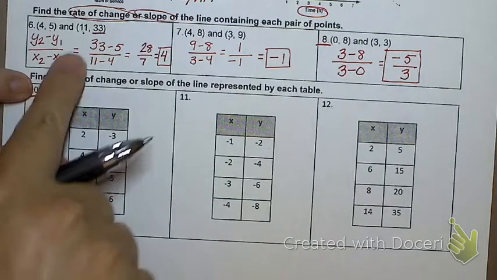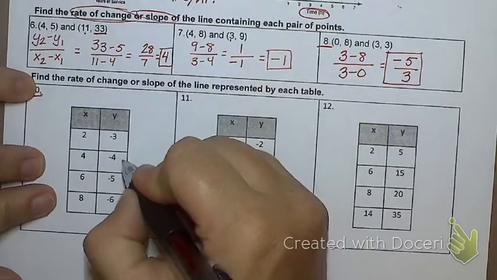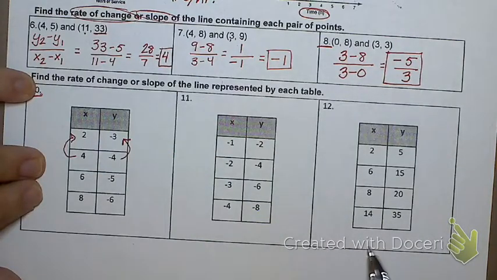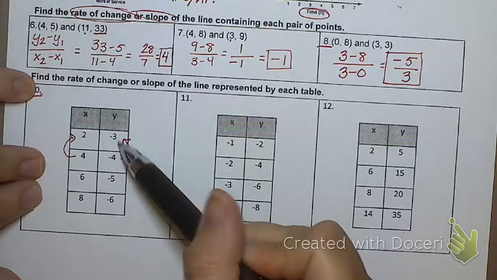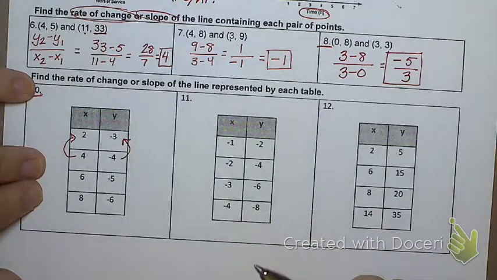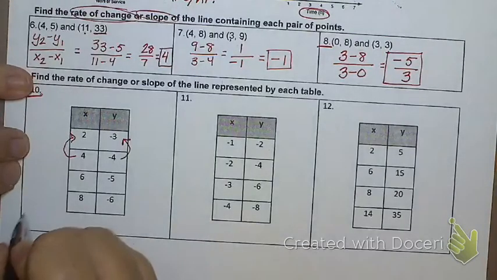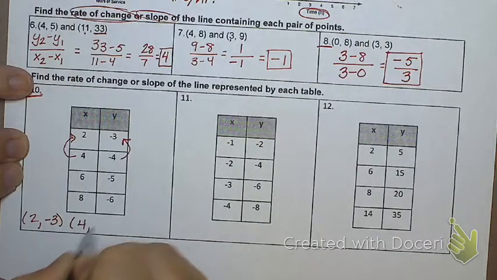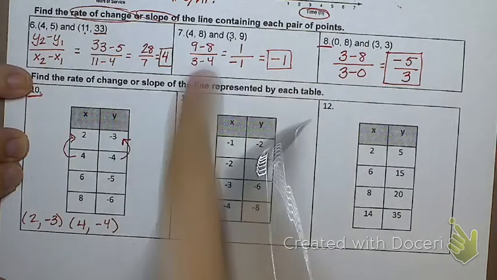Rather than thinking y2 minus y1, can't I just do like this minus this, and this minus this? Because isn't that y2 minus y1 and x2 minus x1? It's the same thing, right? I could list the points if I want to. If that makes more sense, then by all means do it. And then do it the way you did there.